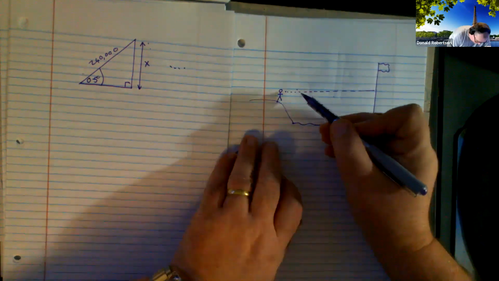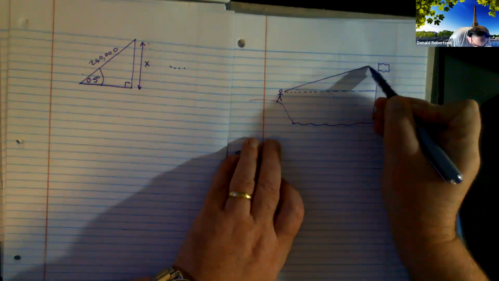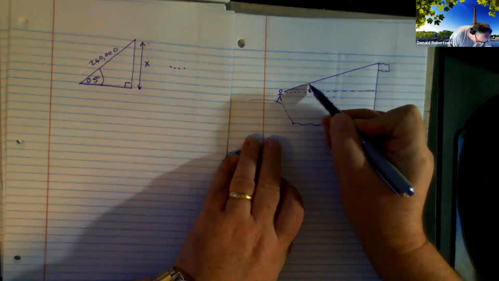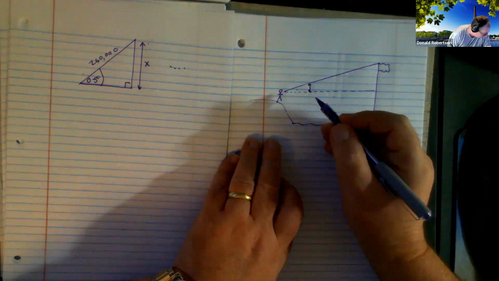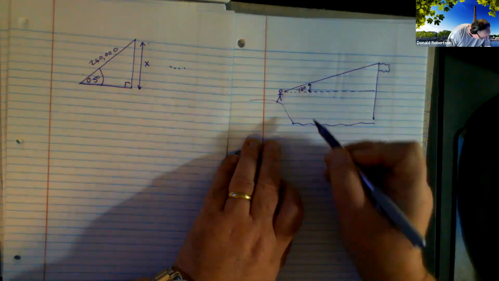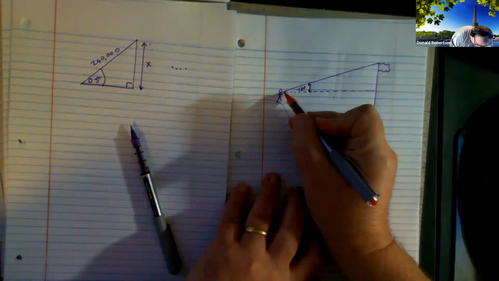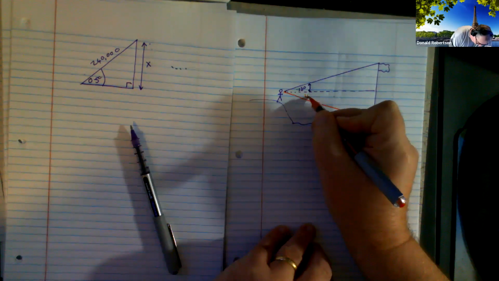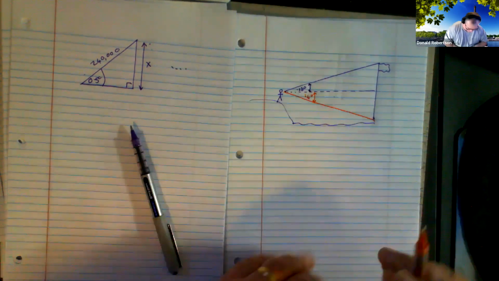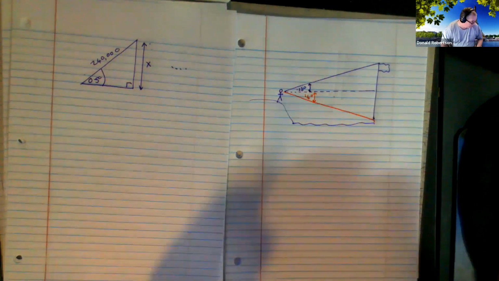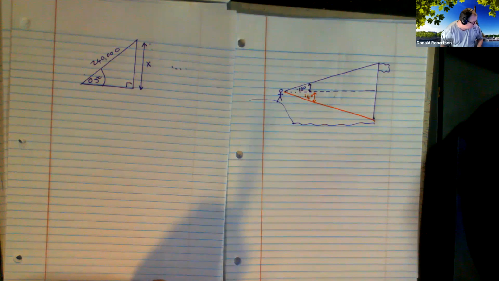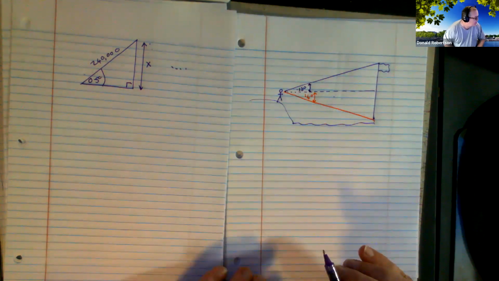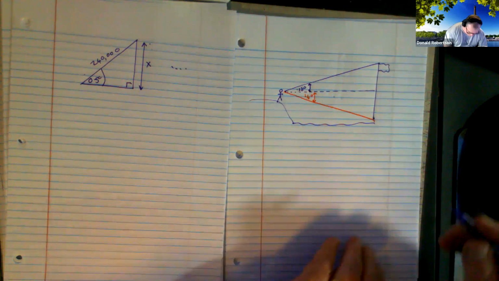She knows that when she looks to the top of the flagpole, this angle here is called the angle of elevation, and she knows it's 18 degrees. And for no particular reason, except I want to, I'll make this one red. And she knows that when she looks downwards, it's 14 degrees. And what else does she know? There's a number in here. Oh, and she knows that the flagpole is 40 feet tall.